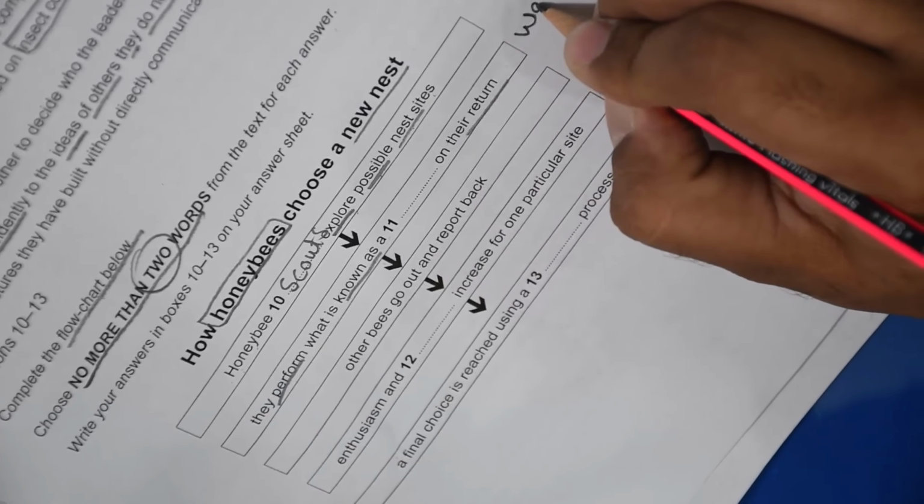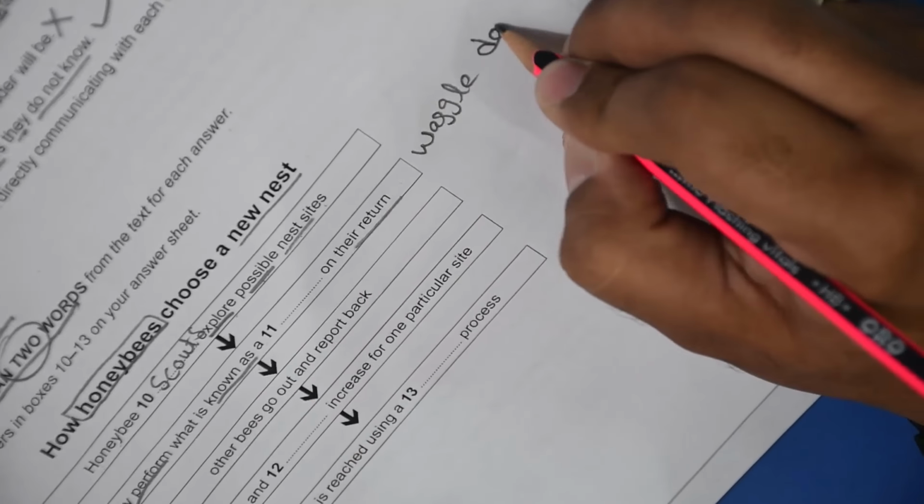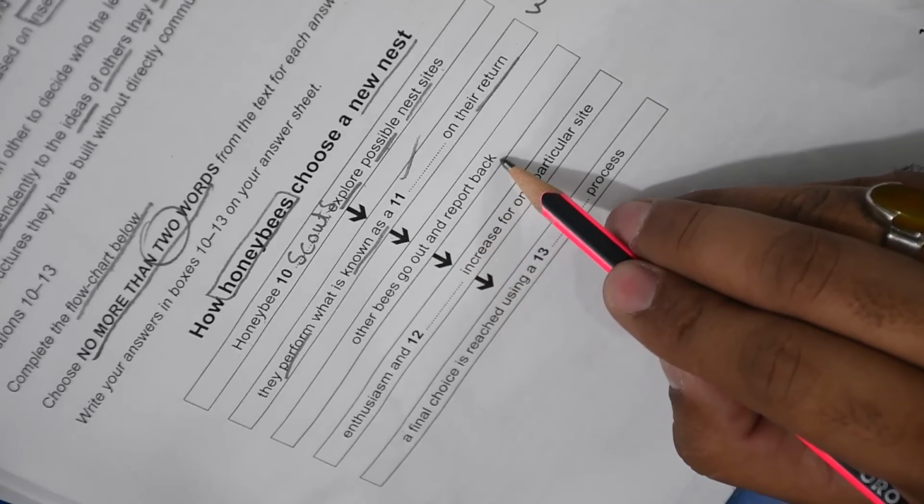I write it here. If the space is less then you can write it separately. Okay, Boggle dance. So 11 is done as well. Other bees go out and report back.